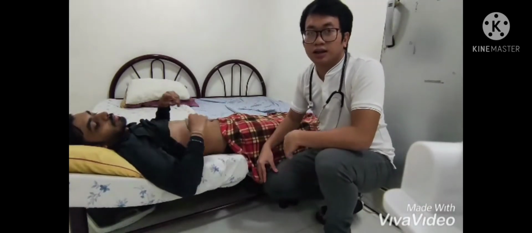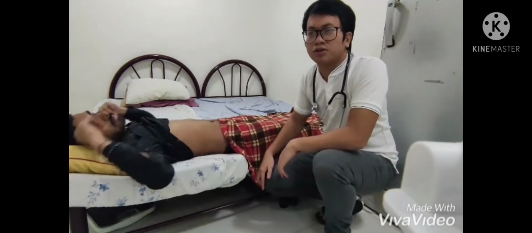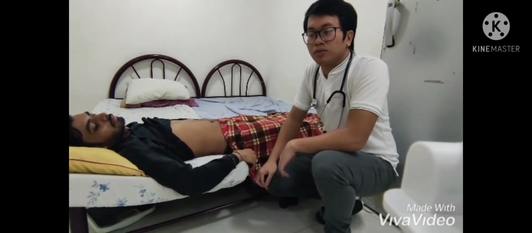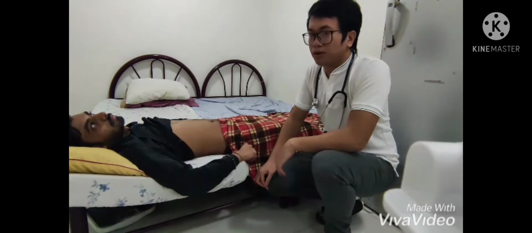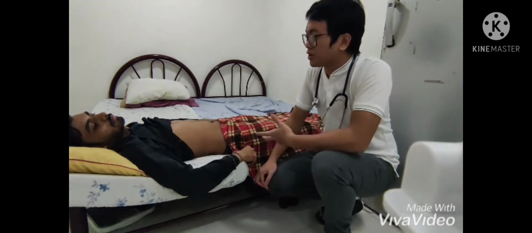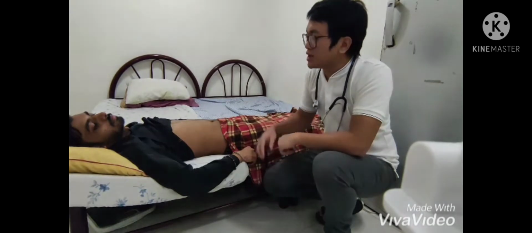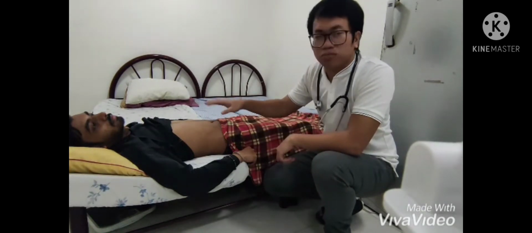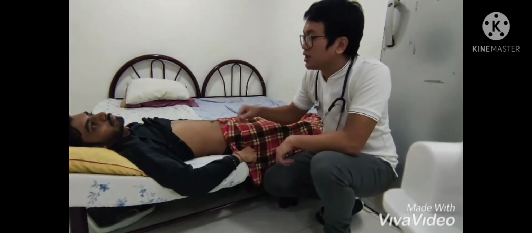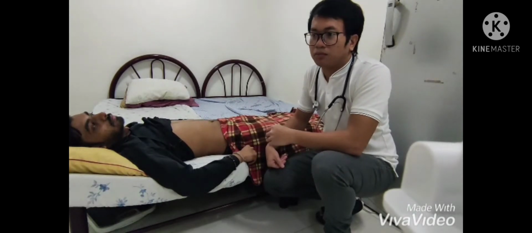the first thing I would do is the inspection. To inspect the patient, you must know the temperature and the general appearance first. You must know if the skin is cold, clammy, or warm, and also the skin color, if there are bruises, emphysema or jaundice, and also the striae, the scars, or any other abnormalities.